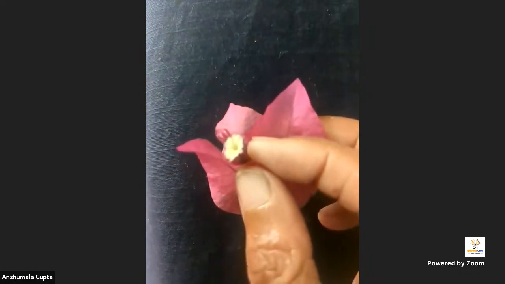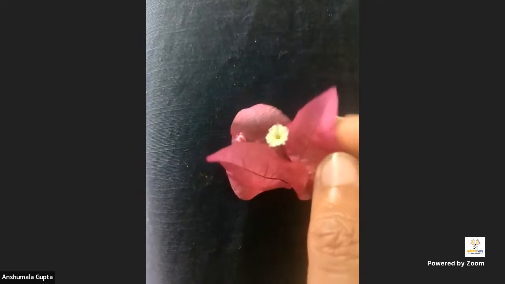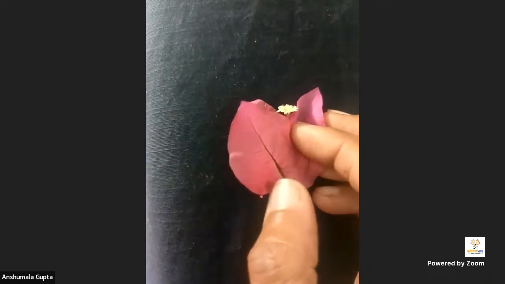Right now, what we are looking at is simple flowers, but simple flowers also have peculiar variations. Now, bougainvillea. Here is a bougainvillea flower. You can see the flower is in the center, which will have its male and female parts, very tiny. But the rest of this, which looks like petals, are not actually petals. These are leaves. How do we know? Because you can see veins, which are there in leaves.